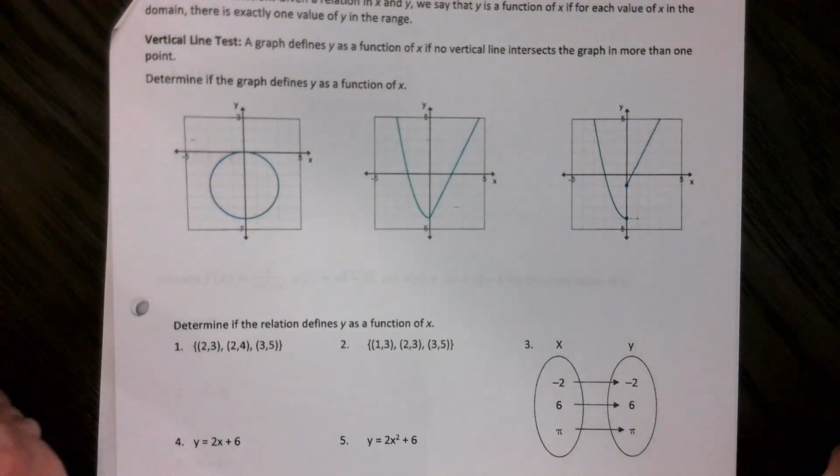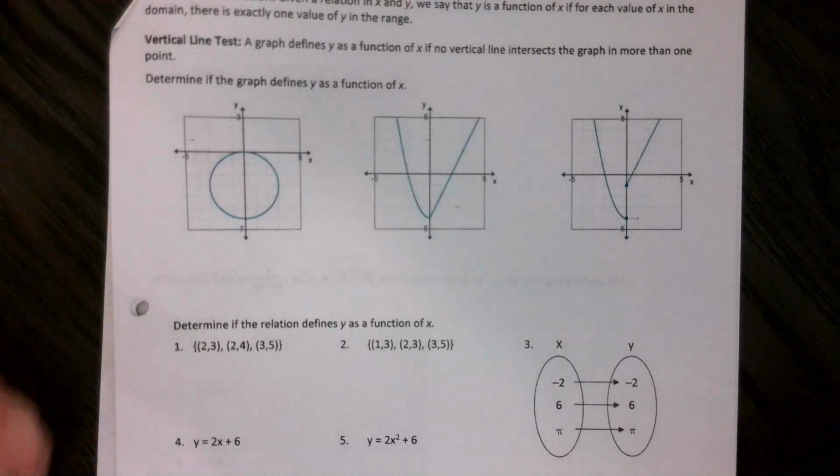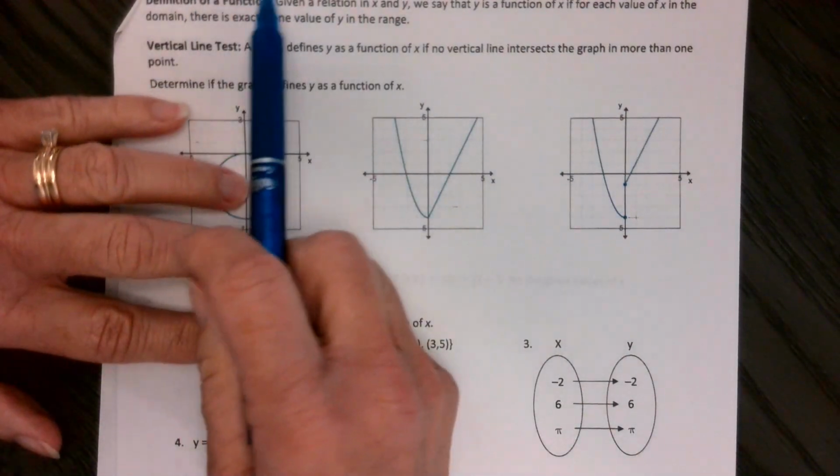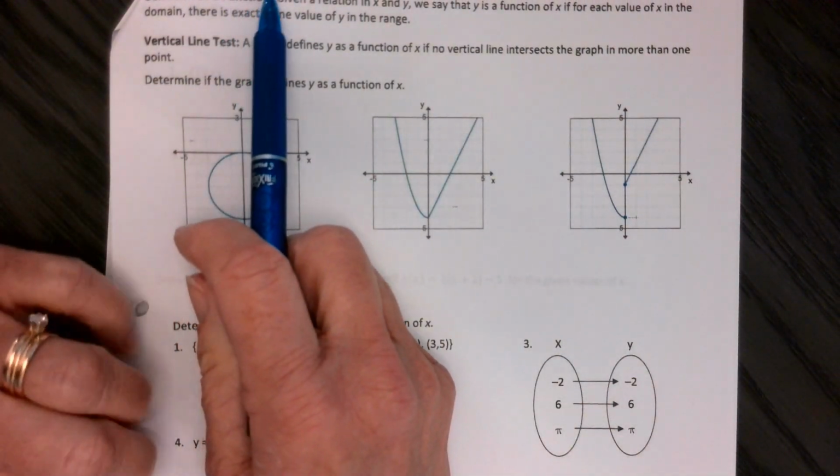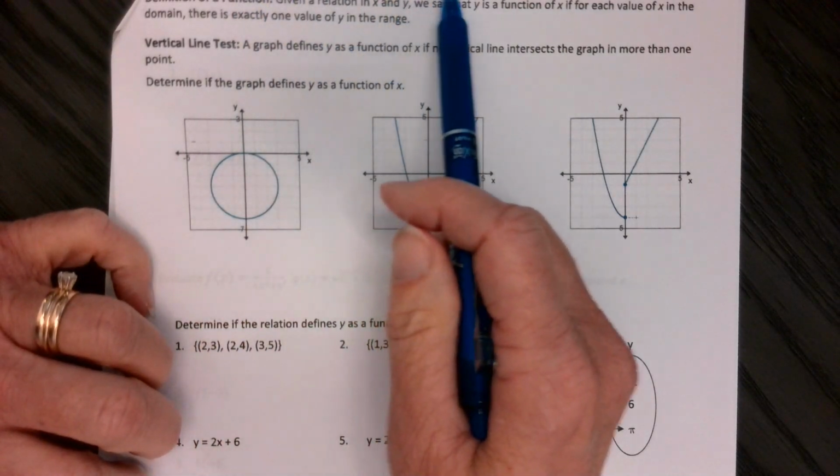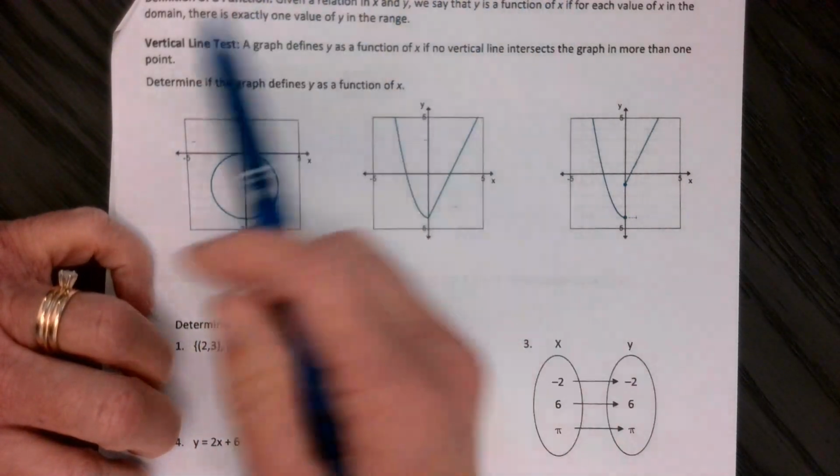This is part 2 of homework 6. I'll probably do this in 3 videos. We're going to talk about the definition of a relation. It's a set of ordered pairs x and y, called a relation in x and y.